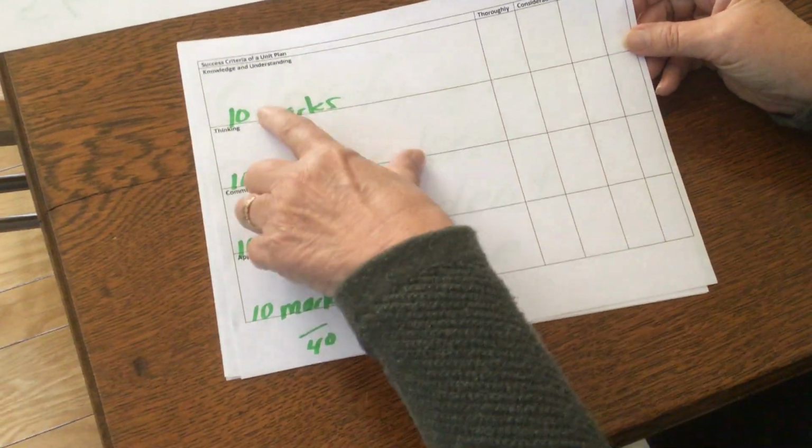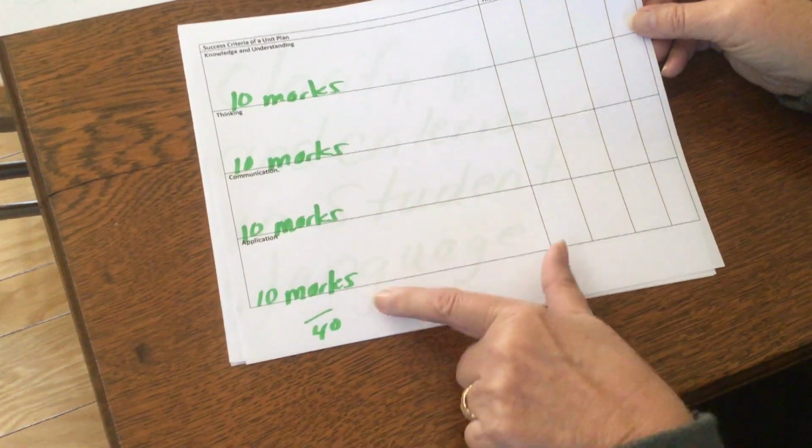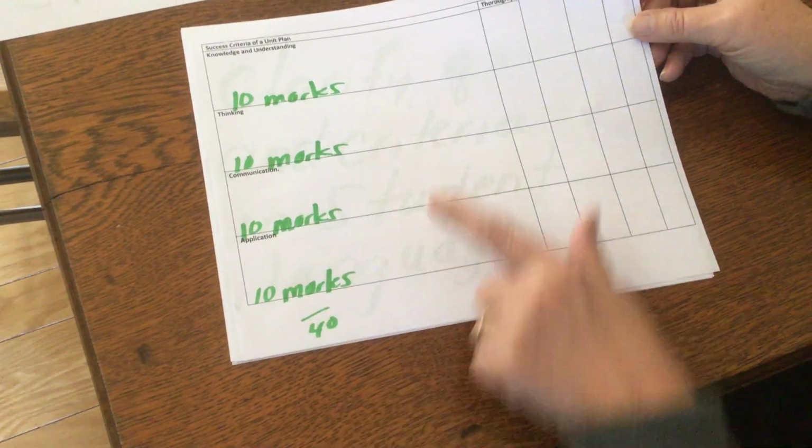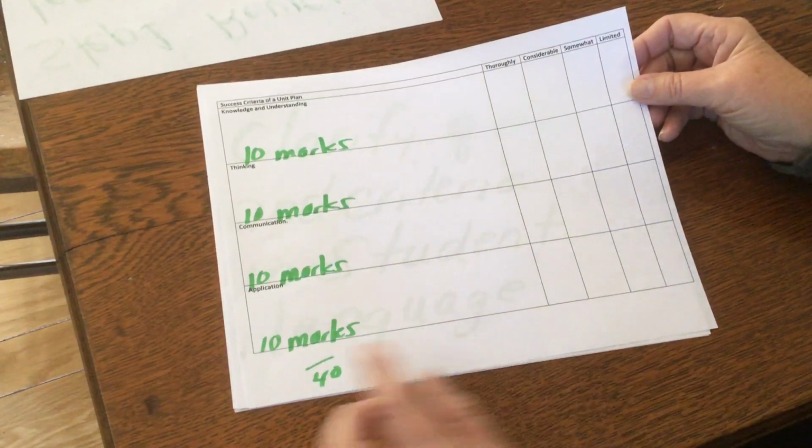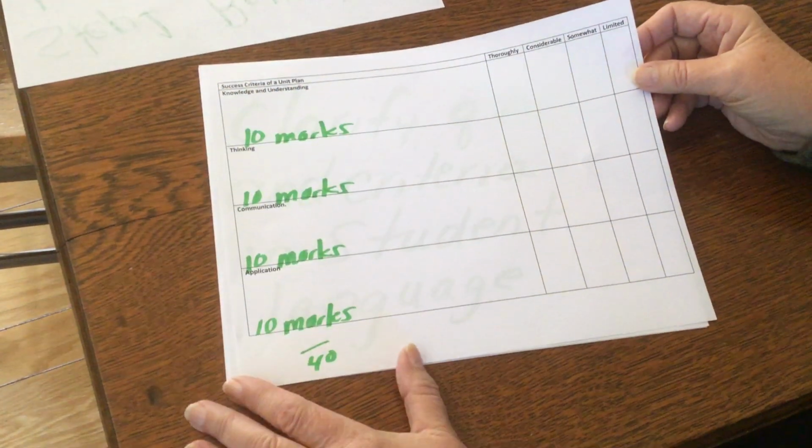I've put in these the green 10 marks, 10 marks, 10 marks, 10 marks as it was out of 40, because I wanted to show you how you can also make that into a check brick. A check brick is a rubric that has the evaluation values there, so the students know.